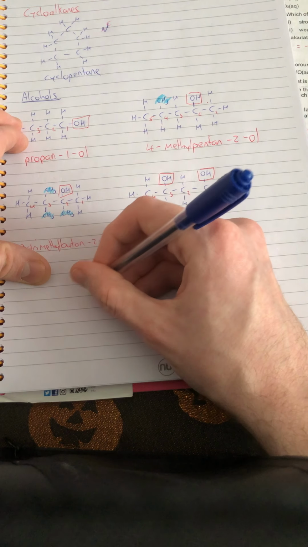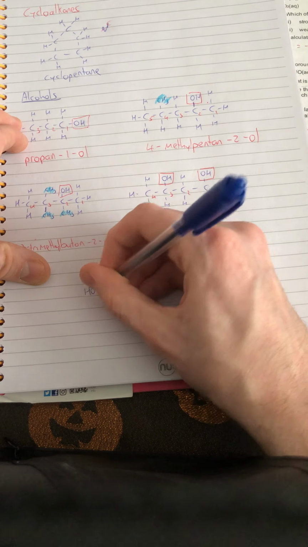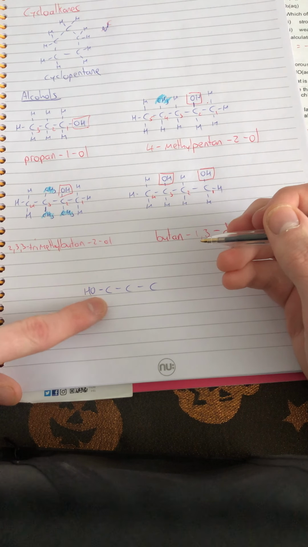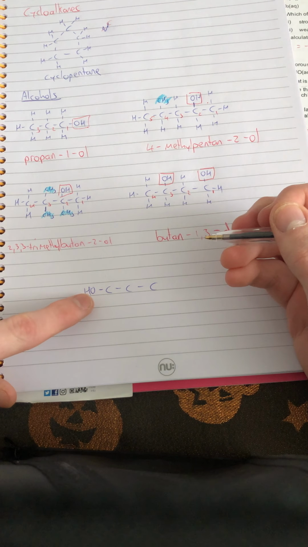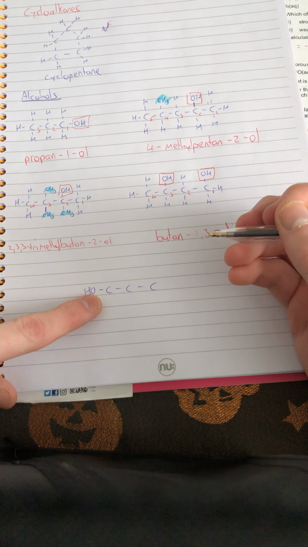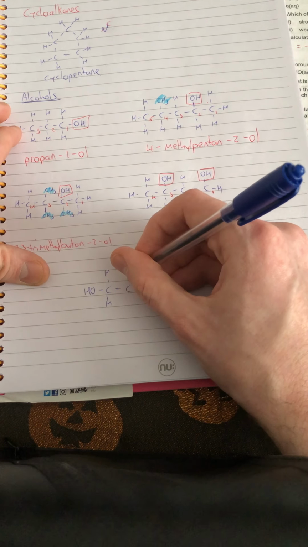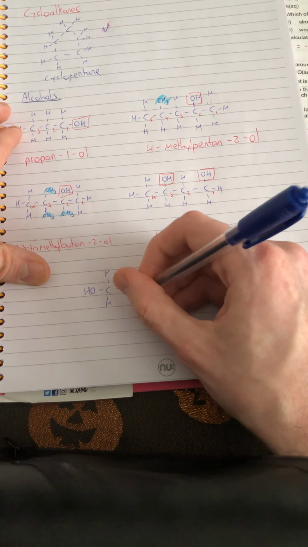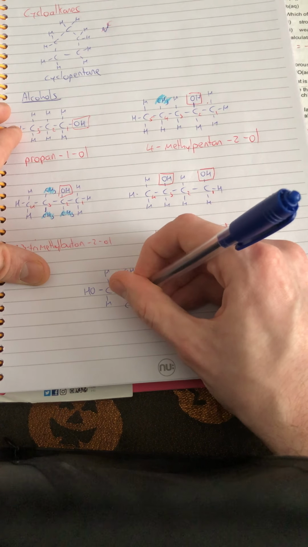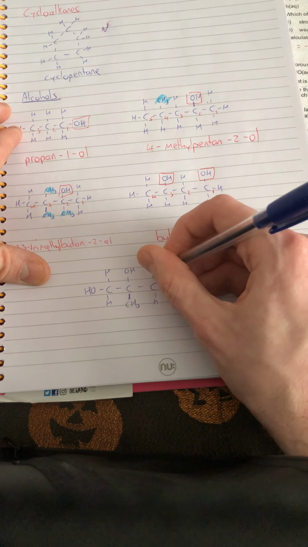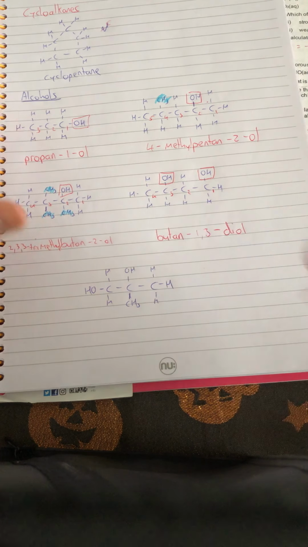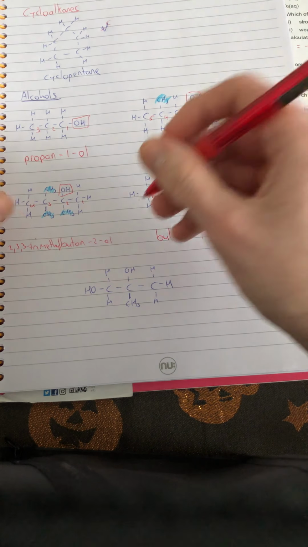Let's just keep it simple. Remember the carbon's bonded to the O, so this is HO as opposed to OH. Have a hydroxyl group there, and we'll have a branch here. Okay, so same idea.